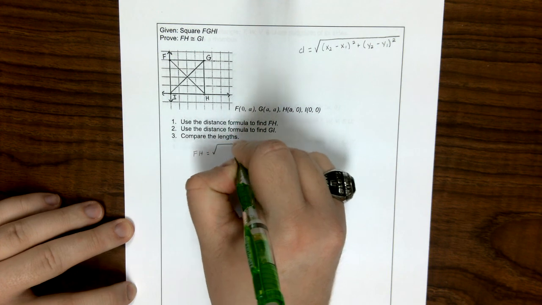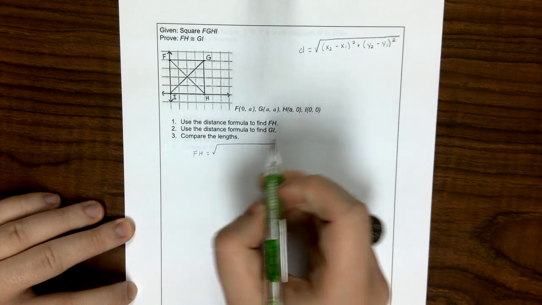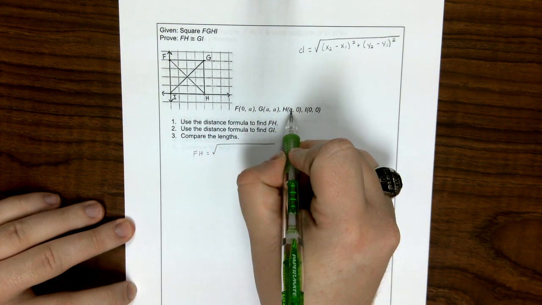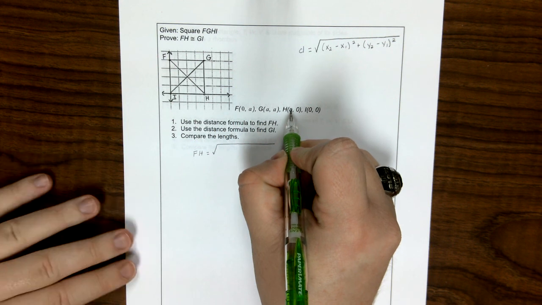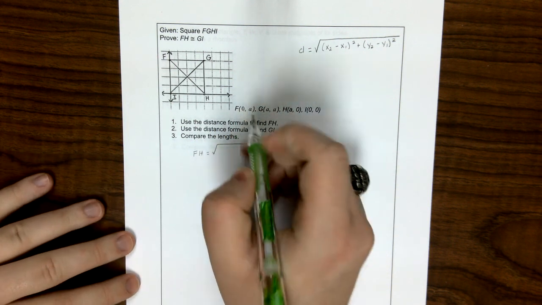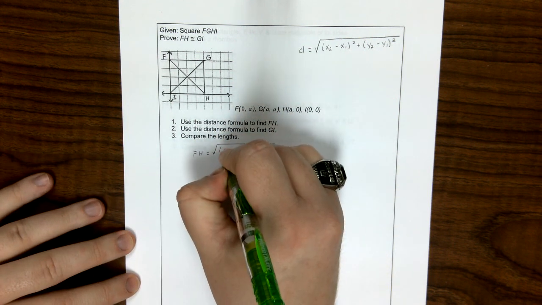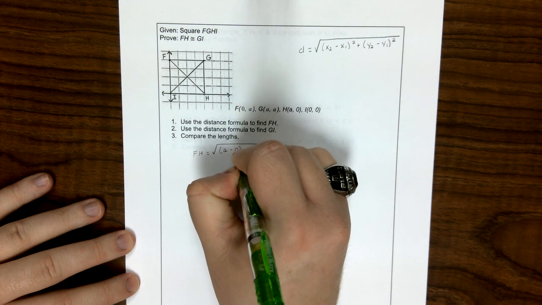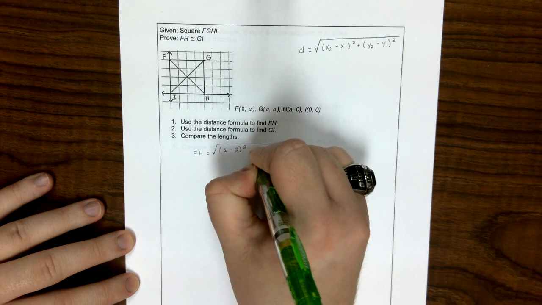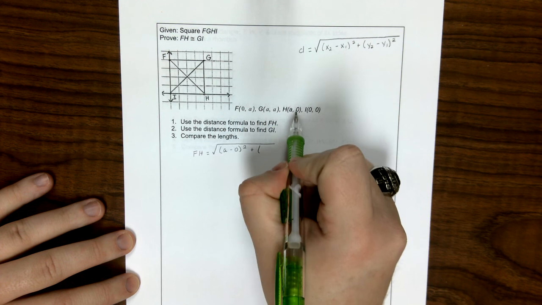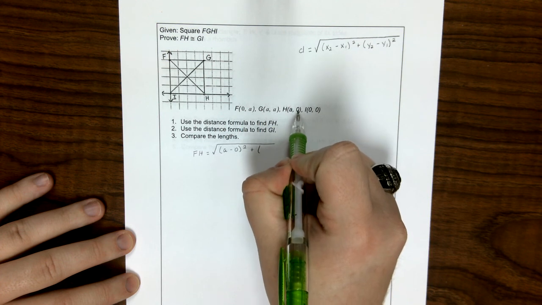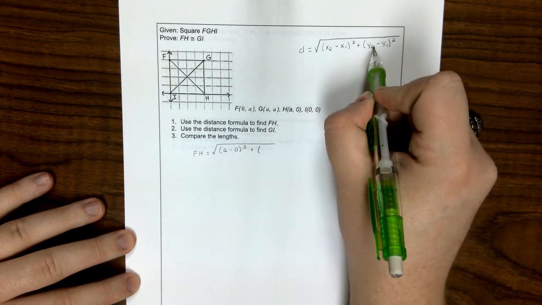I'm going to put my big square root. The X of H is A, and the X of F is 0. So we'll do A subtract 0 squared plus the Y of H. That's the second one.